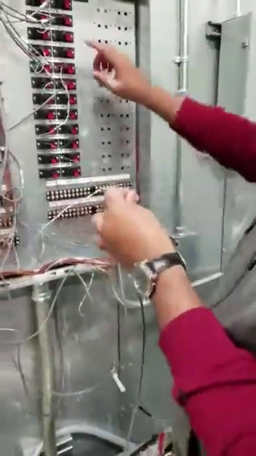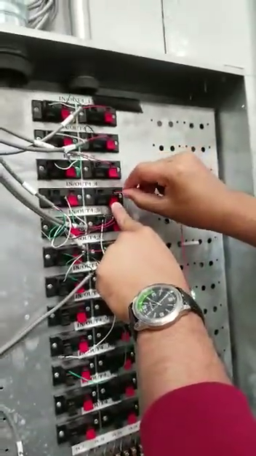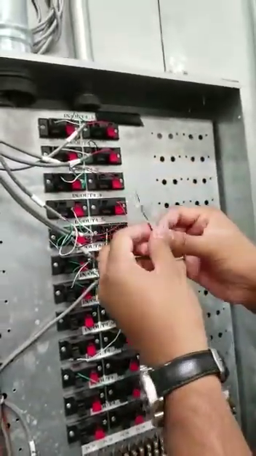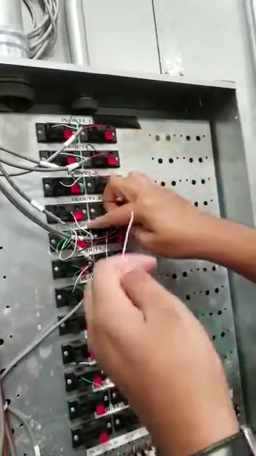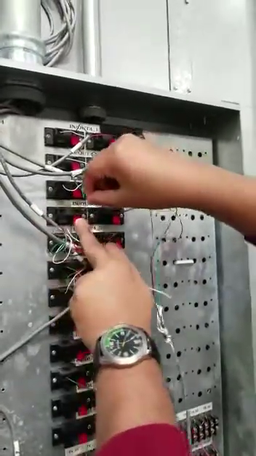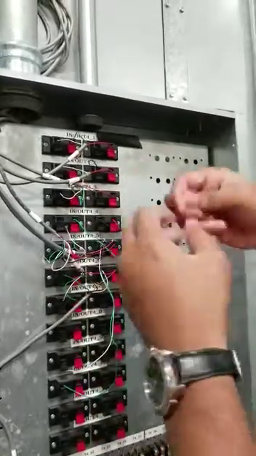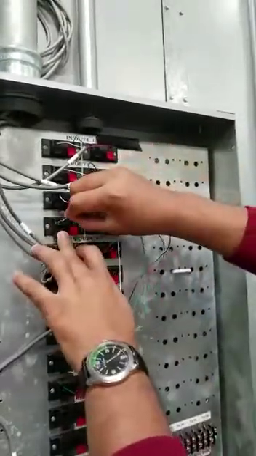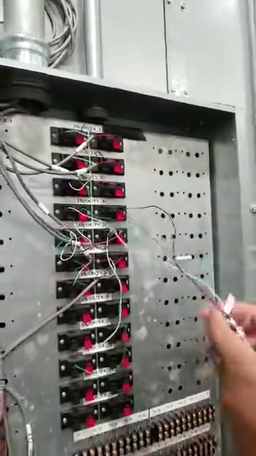Now let's connect this. As you know, this is the input. So we will connect the red to the red, and another ground, black or white, to the black. And this is our output signal. So we connect this green to the red and this white to the black. So these are the connections.